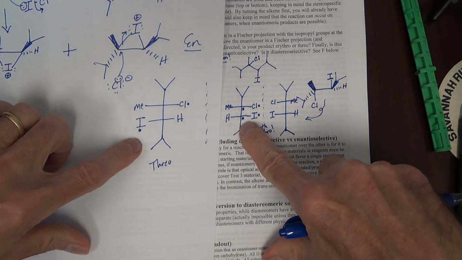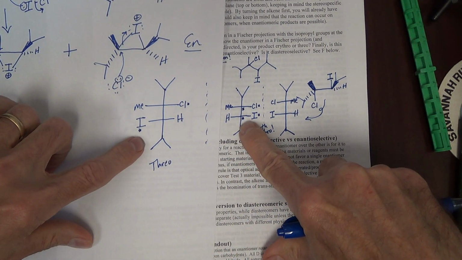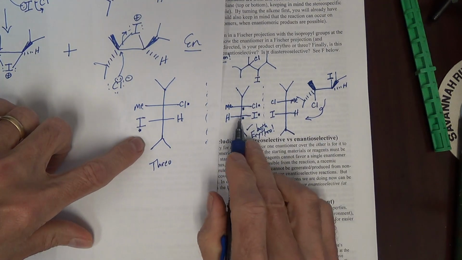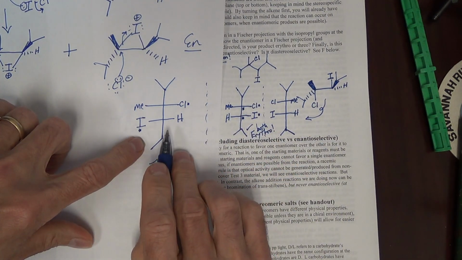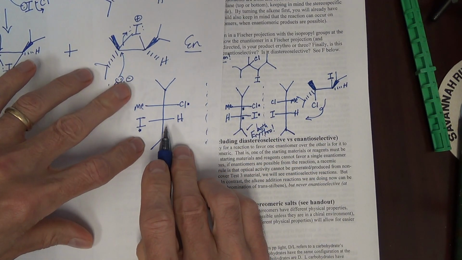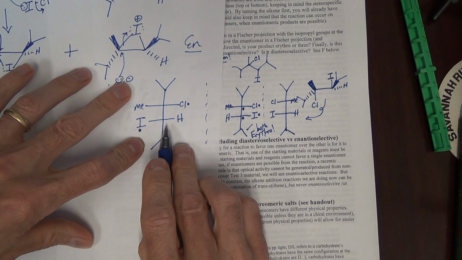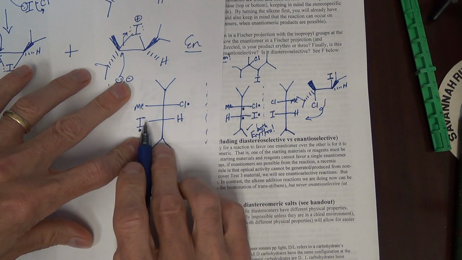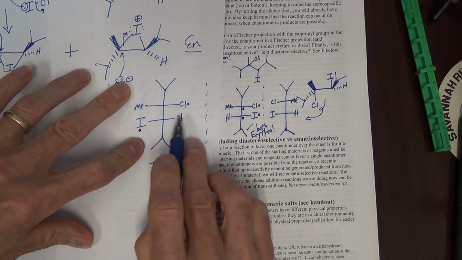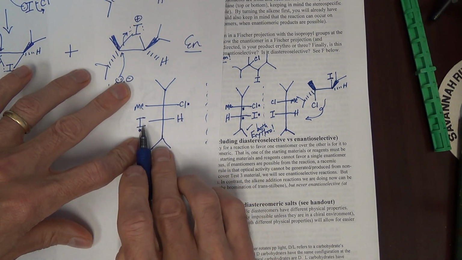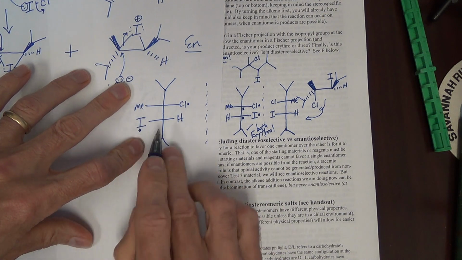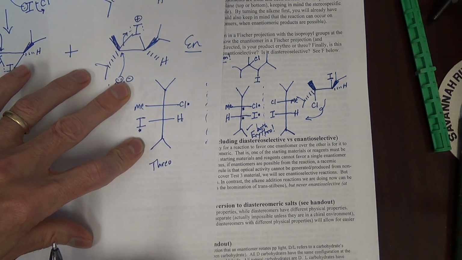Now these two could also be called epimers, because in going from one to the other we only changed one chiral carbon. Again, if you just switch positions on the sides in your Fischer projection, you are going from R to S if the carbon is chiral.